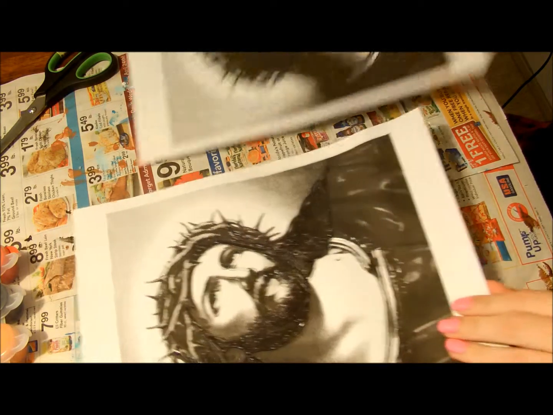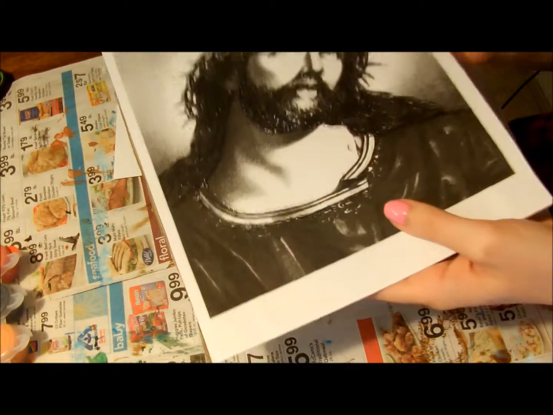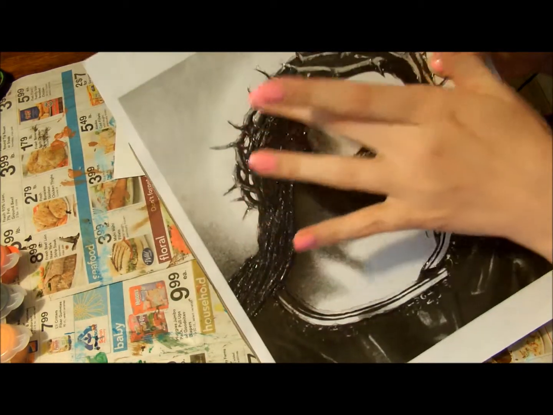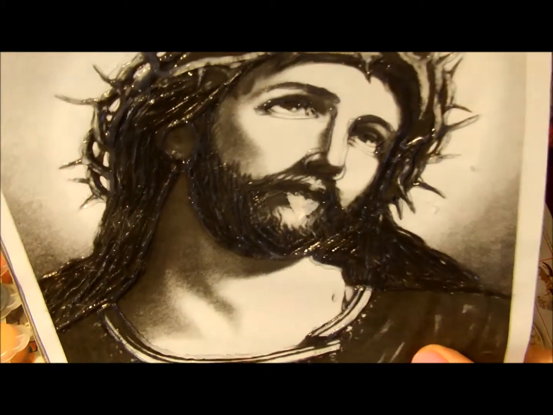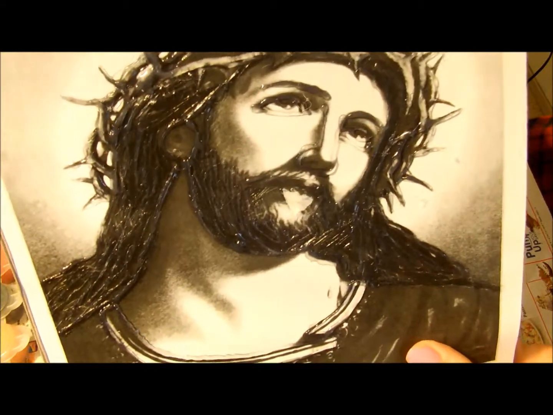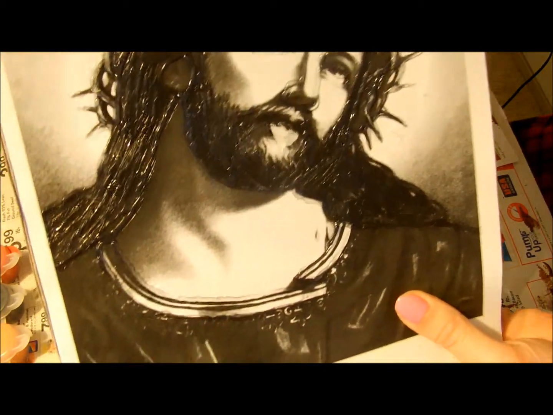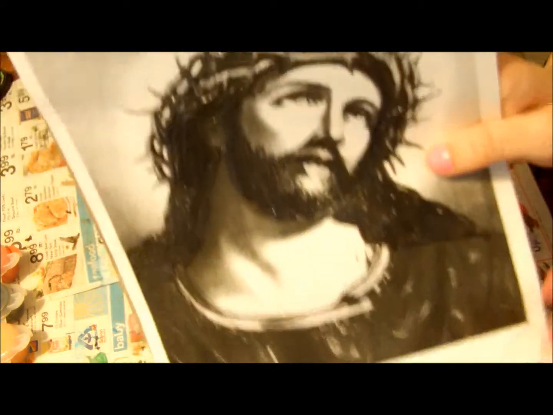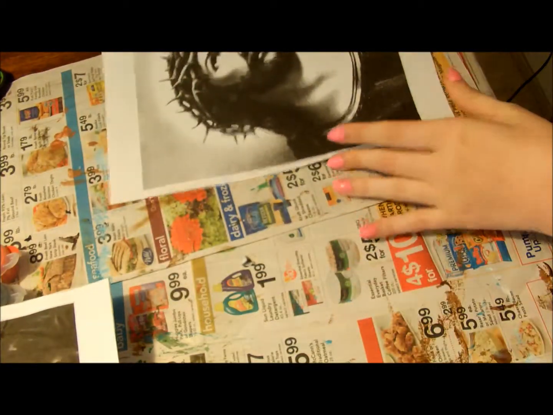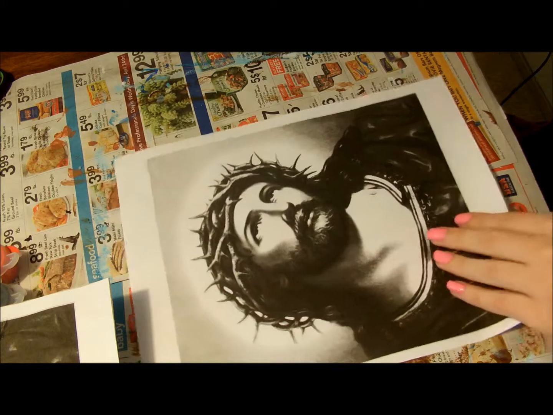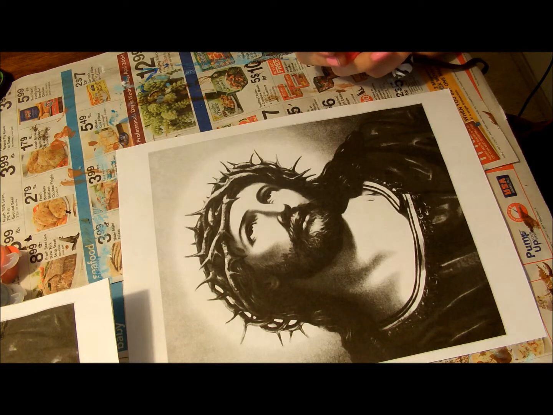Okay, I went ahead and did this beforehand because this takes a while. It's going to take you at least 30 minutes. I know you can kind of see this. You're going to outline all the major things in glue. Let me see if I can get up closer. You don't need to fill in the face. Don't do that. But around the eyes, the eyebrows, his beard, his hair, stuff like that, you're just going to go over it. The hardest part, if you do this picture, is the thorns. Not going to lie, it's kind of aggravating. I'm going to show you on this really fast how I did his hair.